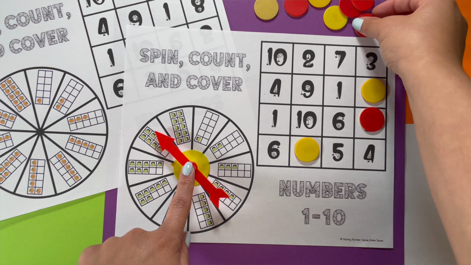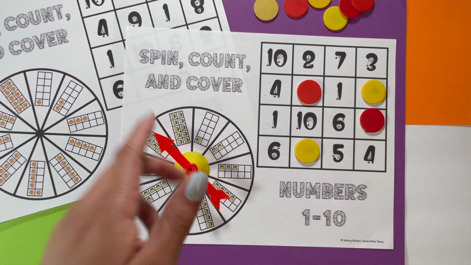You spin, and then whatever number you get, you count those, and then you cover it on the mat until all of them are covered. And the kids like to spin. They were counting over and over and over to see which area or which number to cover.